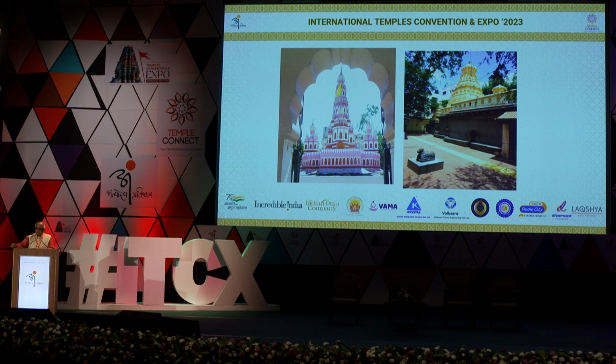Then on the right side is the Sri Chintamani Mandir. That is also one of the Ashtavinayak Mandirs. In both, the bottom walls are of stone masonry, and the top is brick masonry with lime and gur.